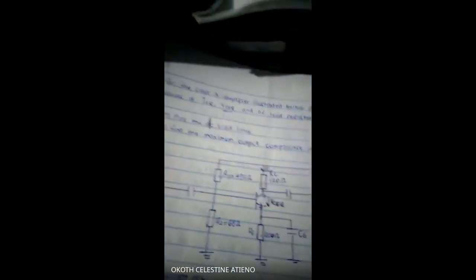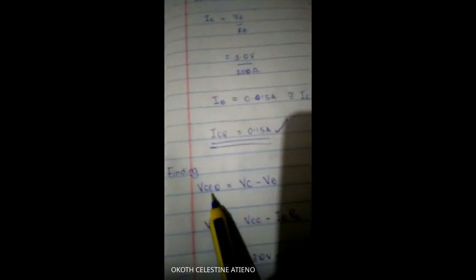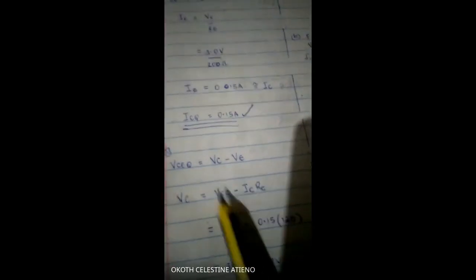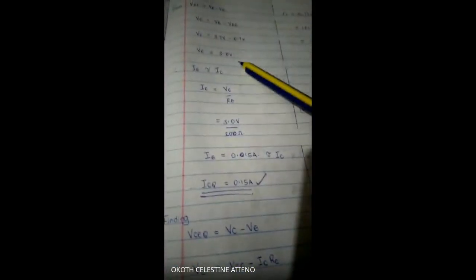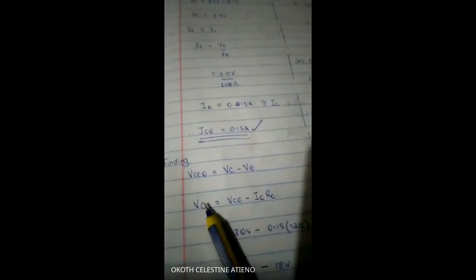We were told to also look for VCEQ. So this one is pretty easy because we know VCEQ is VC minus VE. So VC is VCC. First you find VC, because VE we got here is 3. Copy VE. So you find VC, sorry. VC is supposed to be here.